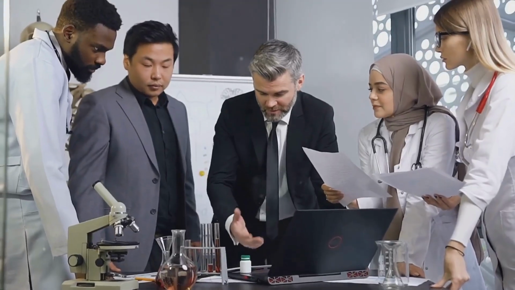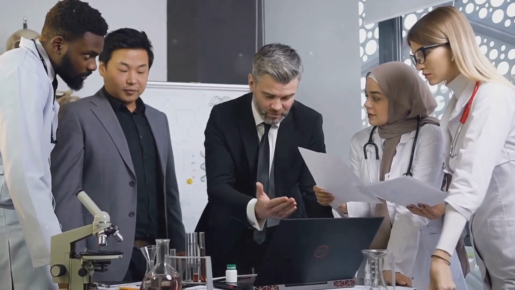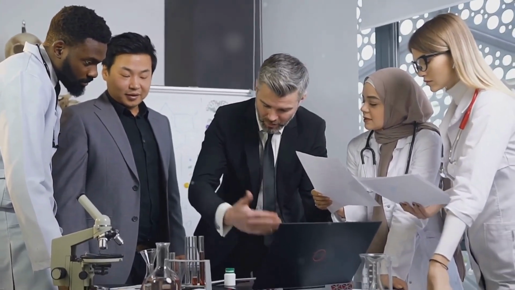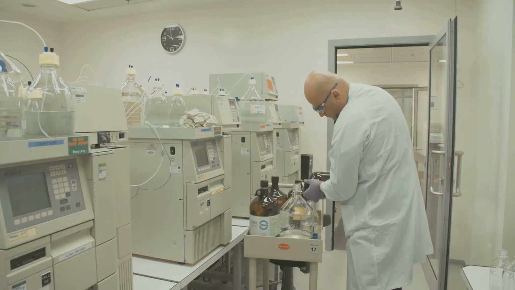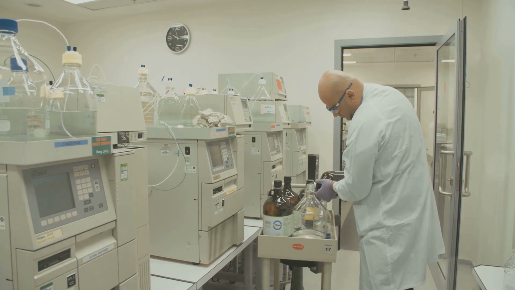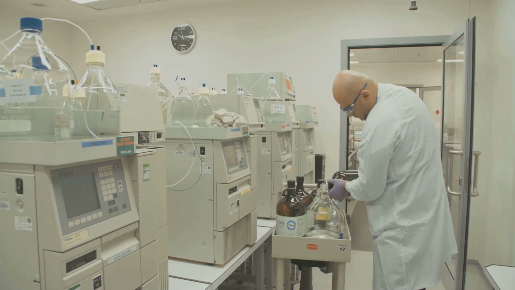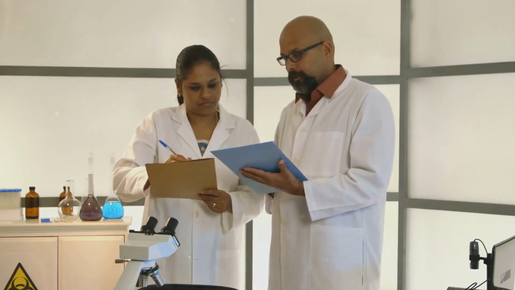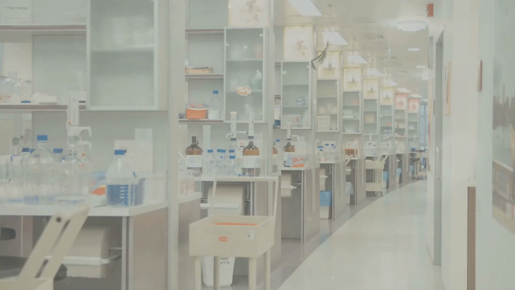It's a set of guidelines established by regulatory bodies like the International Council for Harmonization, or ICH, to ensure the quality, safety, and efficacy of pharmaceutical products. In a nutshell, Q2 Analytical Validation is like a rigorous testing ground for our analytical methods, ensuring they can hit the mark every single time. So buckle up, because we're about to embark on a journey to demystify this critical process.